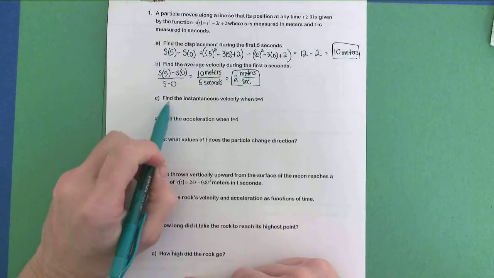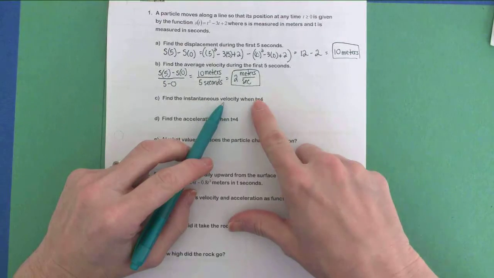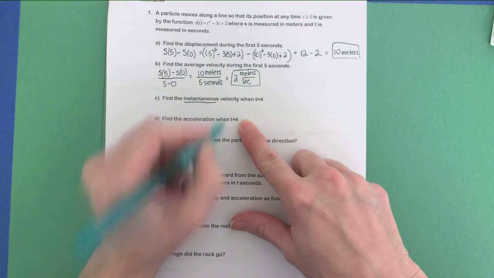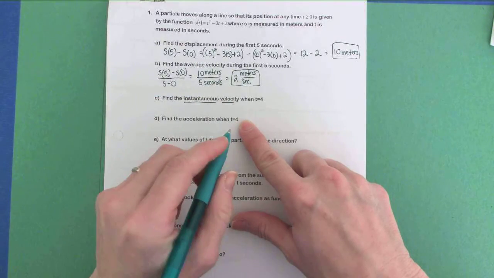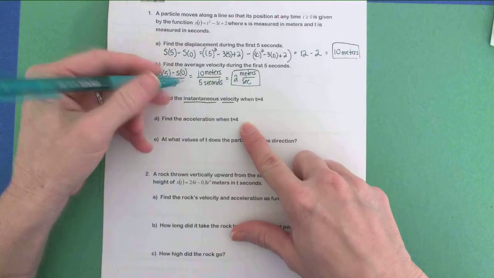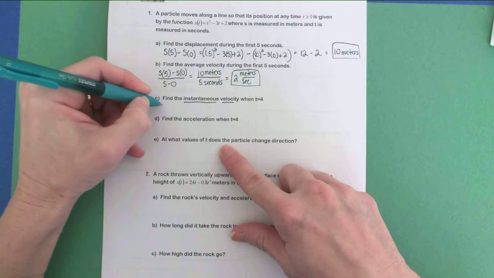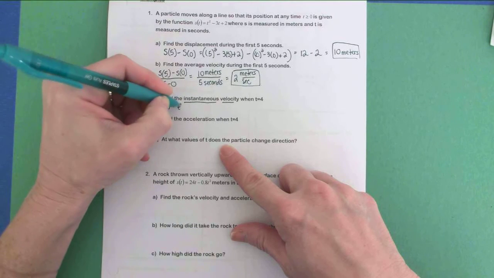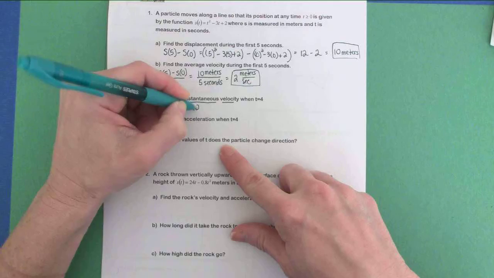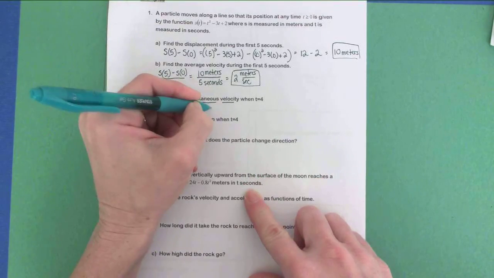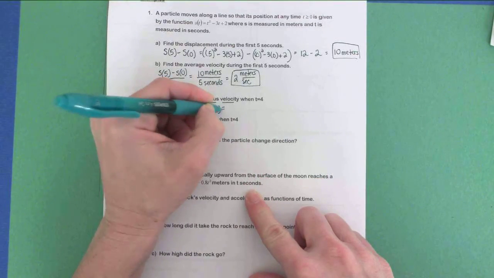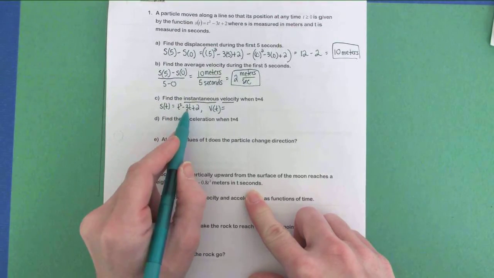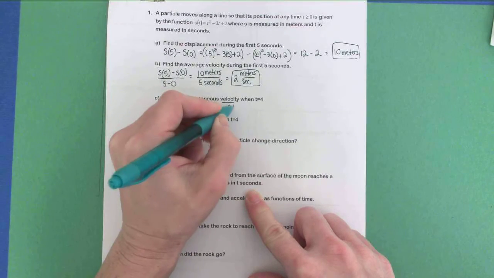Part C, find the instantaneous velocity when t equals 4 seconds. Instantaneous velocity is the derivative of position. Velocity is the derivative of position. So if s of t from above equals t squared minus 3t plus 2, then v of t is going to be the derivative of s. So I'm going to take the derivative of this, which is going to be 2t minus 3.